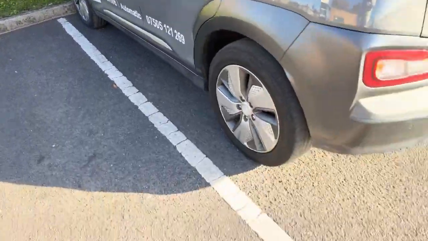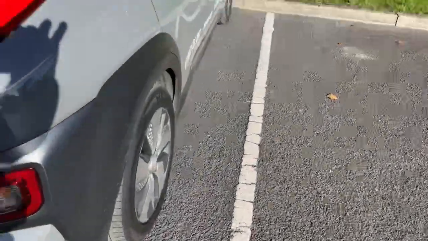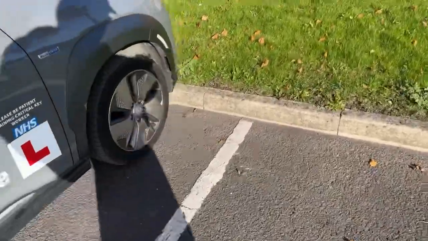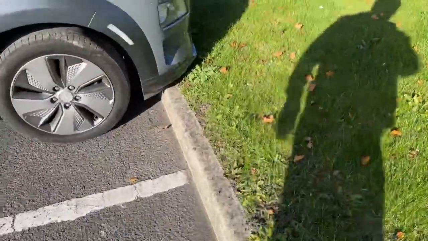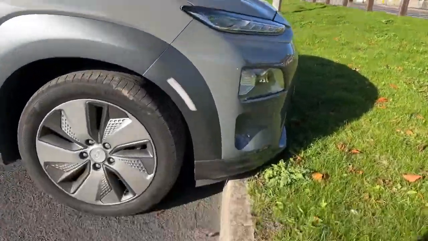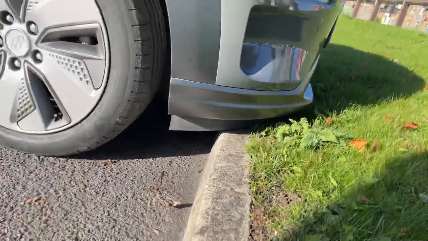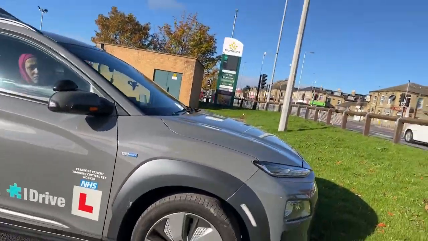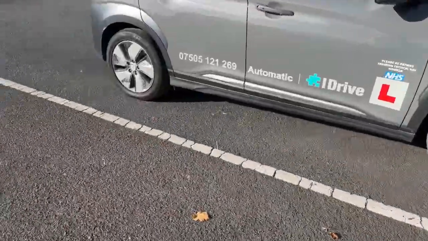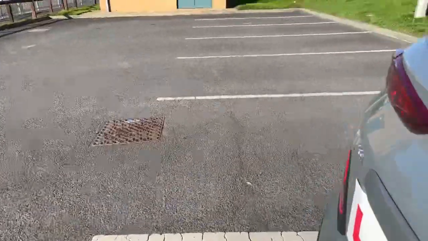Now if we look there, we've got it on this side, and it seems to be inside the bay. And now that's something I don't agree with, and that's when the car was beeping. Now, that could have been very easily avoided, and I'll discuss that with you in a second.